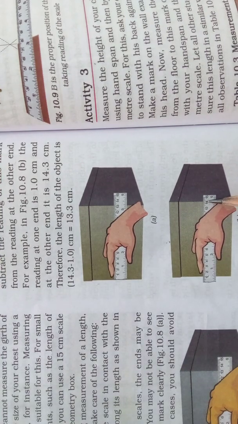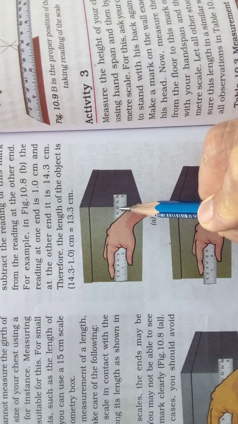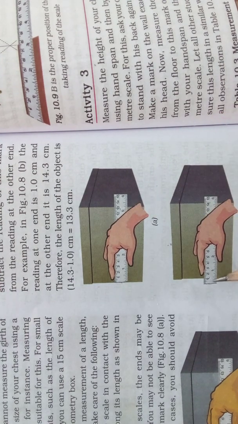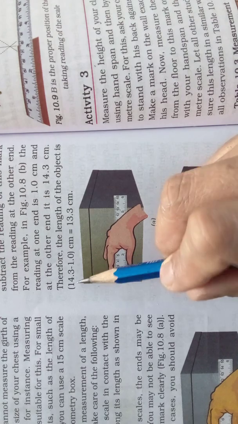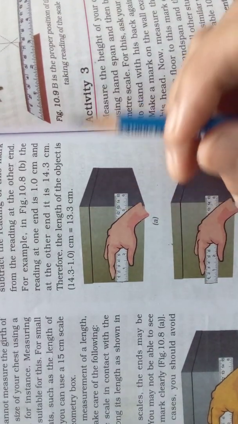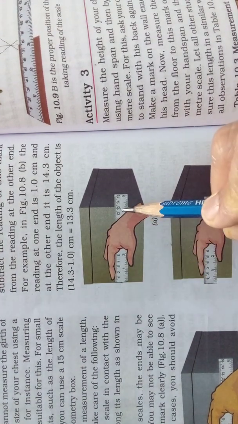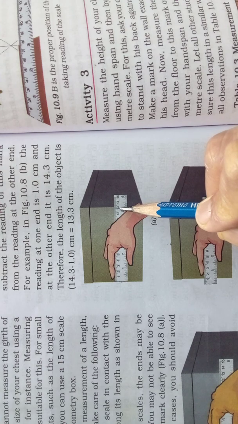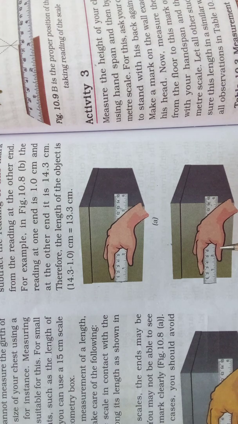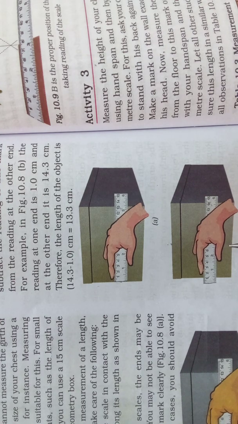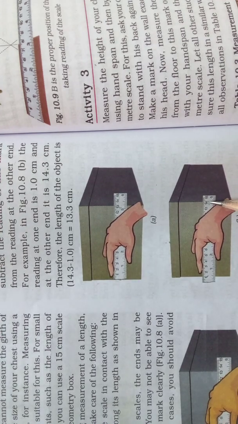Look here, from 0 it is 13.3 centimeter, but if you start from 1, it will be 14.3 centimeter. Now, you can subtract 1 centimeter from this 14.3 centimeter, and you will get the exact measurement. Here if you start from 0, the exact measurement is 13.3. And if it is a damaged scale and you can't see the 0 mark clearly, you can start from 1 and get the measurement, which is 14.3.